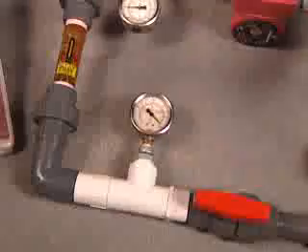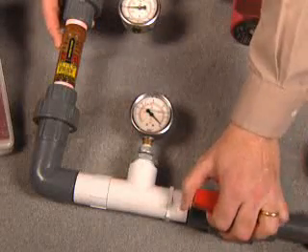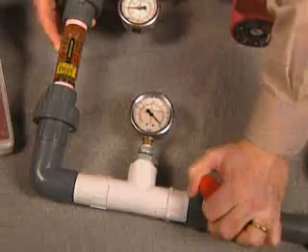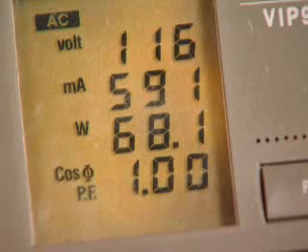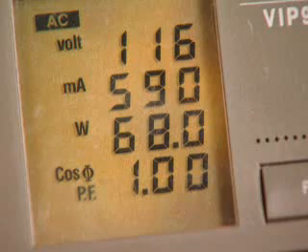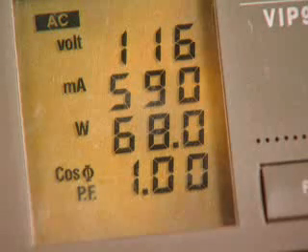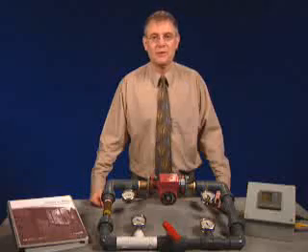First, let's do what we usually do. Throttle the system down and set the flow to 3 gallons per minute. The power used to run the system should drop. Let's check the power meter. It's at 68 watts. So we went from 73 to 68 watts. That's a saving of 5 watts. That's pretty good, but can we do better?